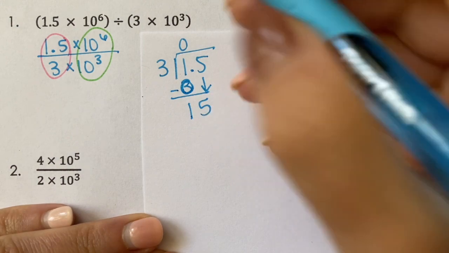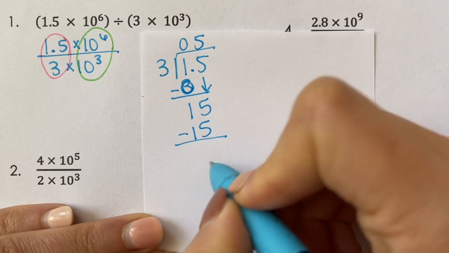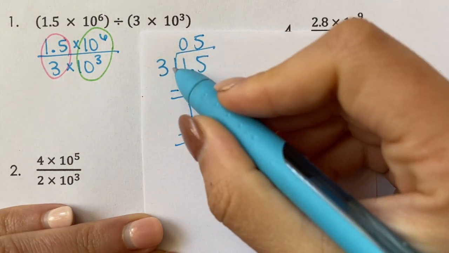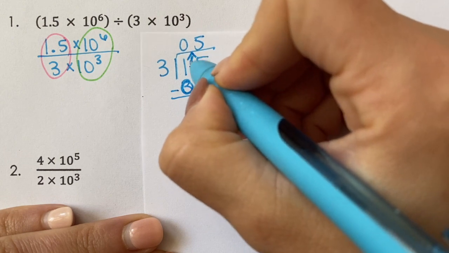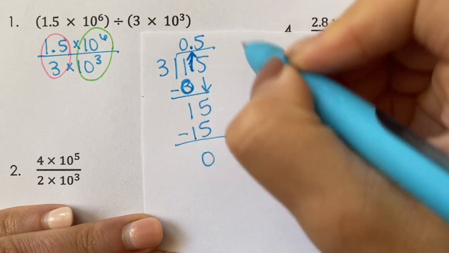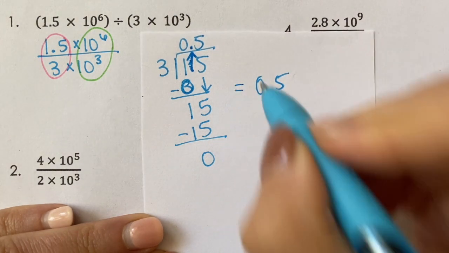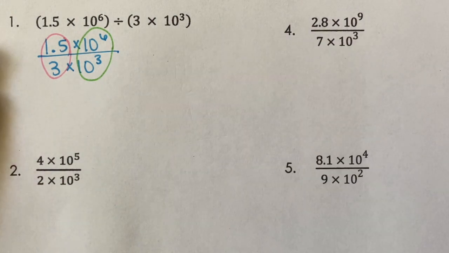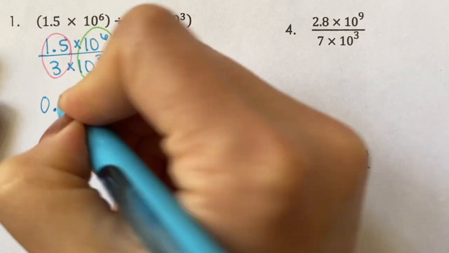3 goes into 15. 5 times 3 is 15. Subtract. You have 0 remainder. And your answer is 5. That decimal is here, so you bring it back up. So your answer is 0.5. All right, so we're going to write that first. So the answer to this one is 0.5.